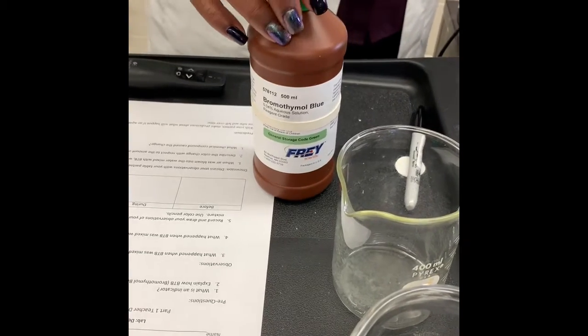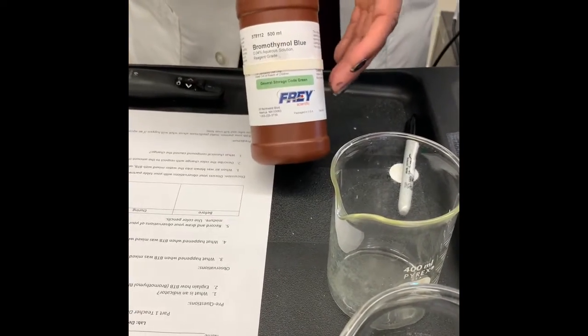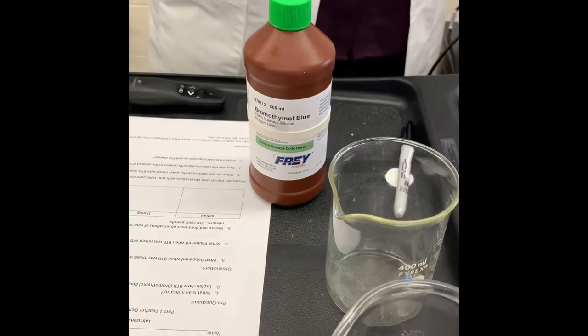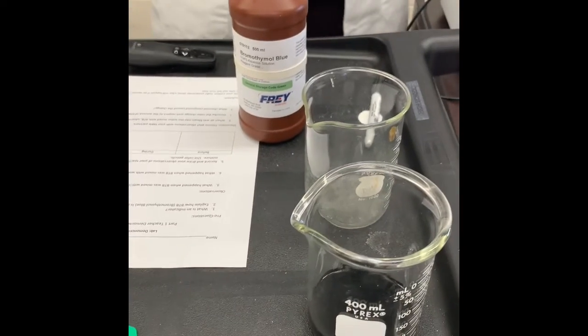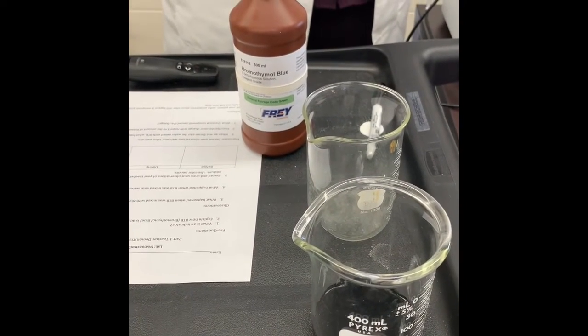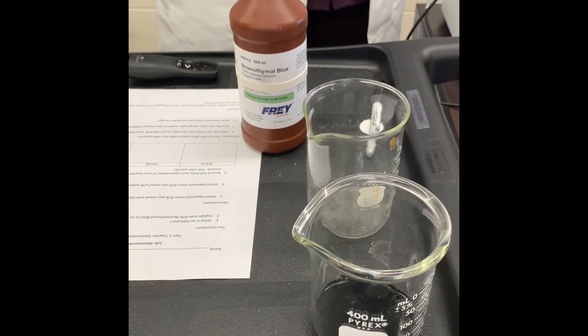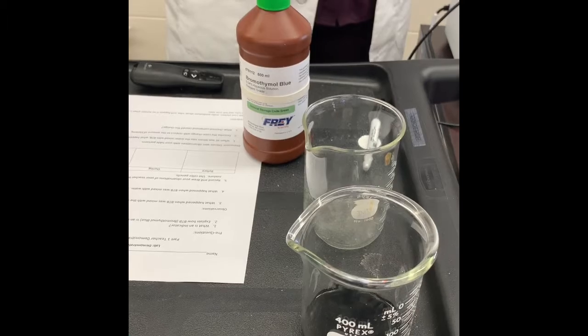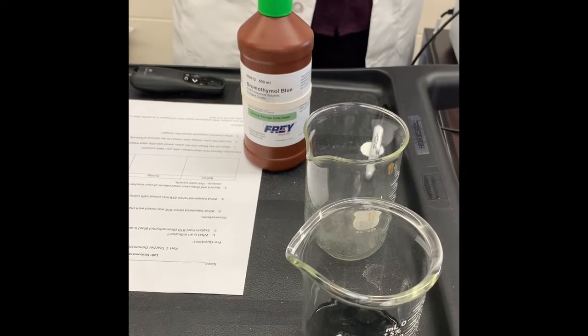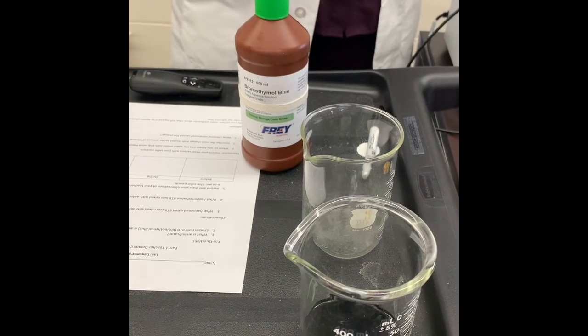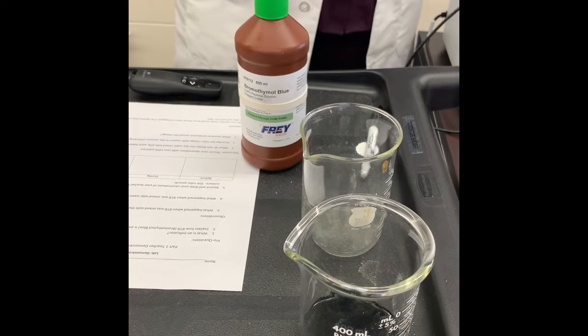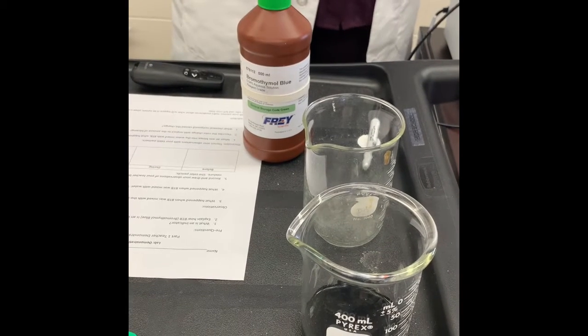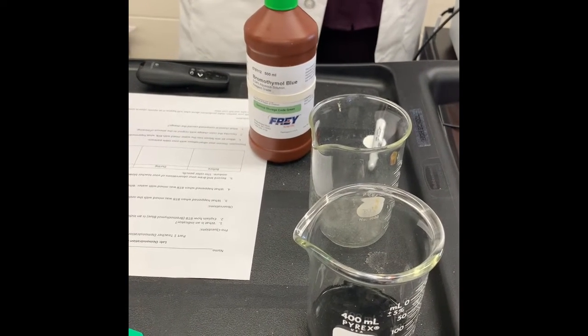So someone think about this. If this is a pH indicator, what exactly is an indicator? Okay, excellent. An indicator is any substance that gives a visual sign, usually by a color change, for the presence or absence of some concentration of a specific chemical, such as an acid or a base in a solution.